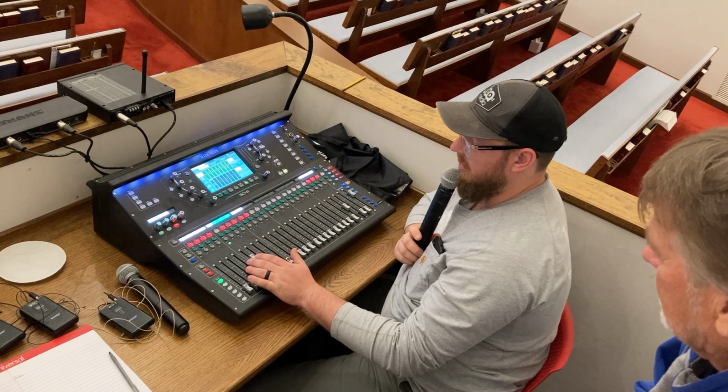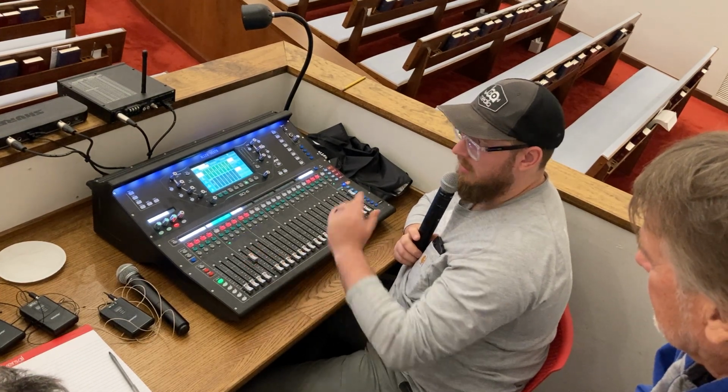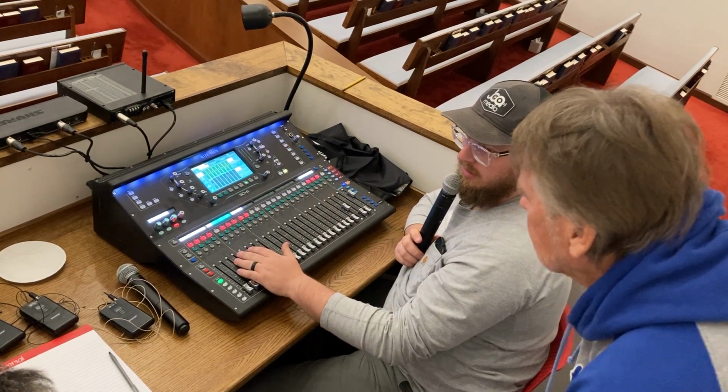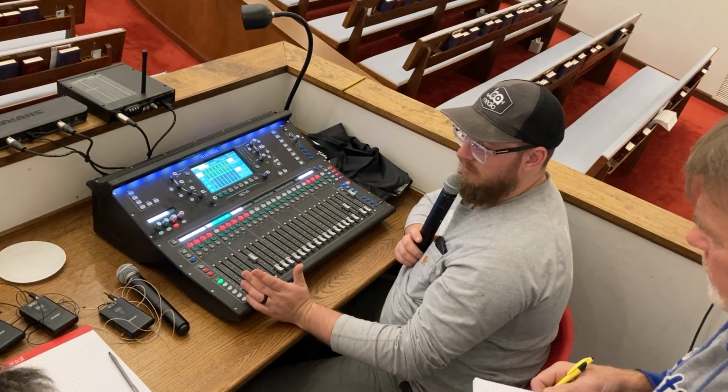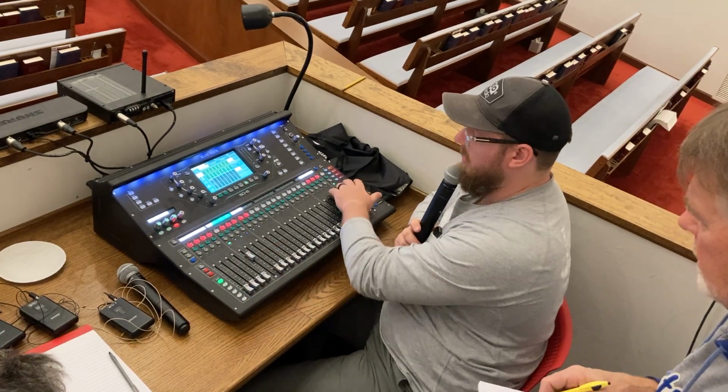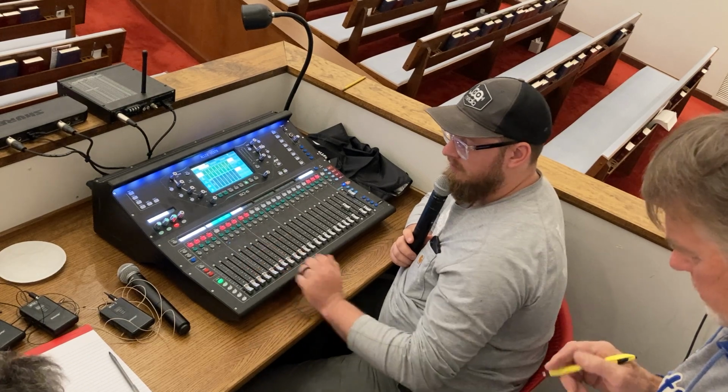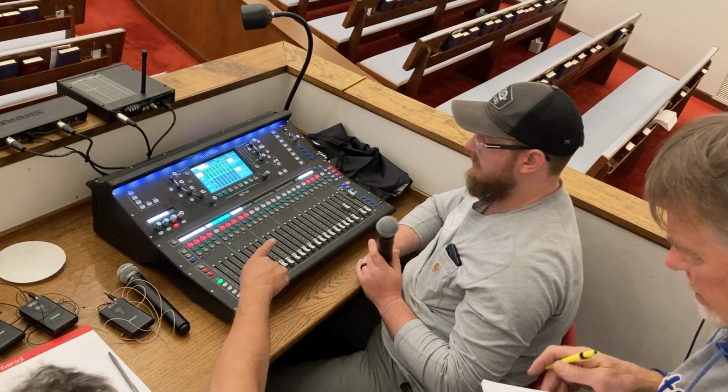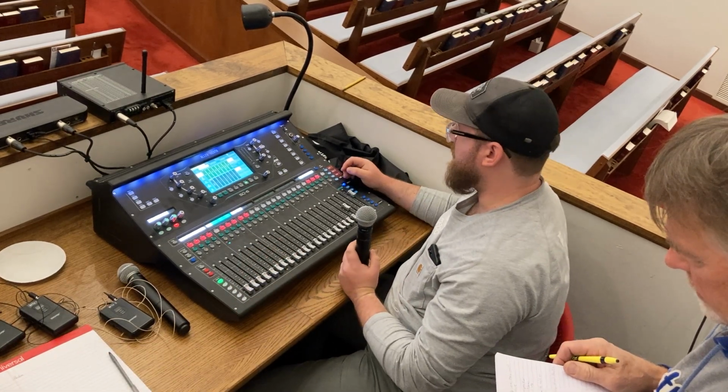I know one of them was dying, but now you can see it's coming out just over there by the choir. So that's how you send stuff to the choir mix. You just select choir, turn it up. Okay, so that choir refers to that speaker. Yep, because it's pointing at your choir.